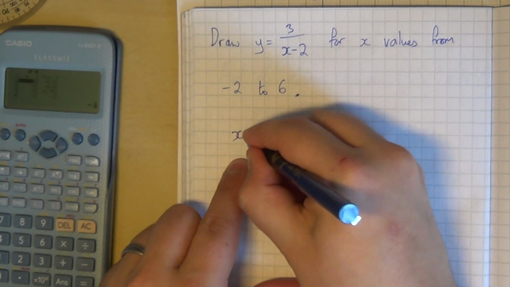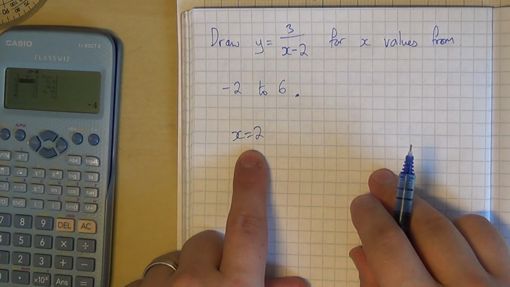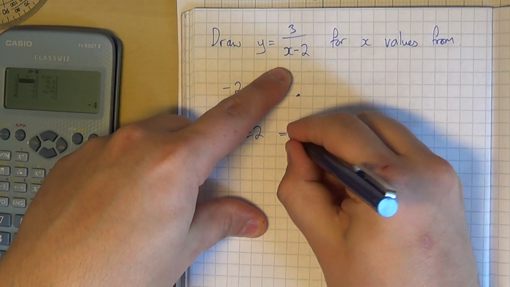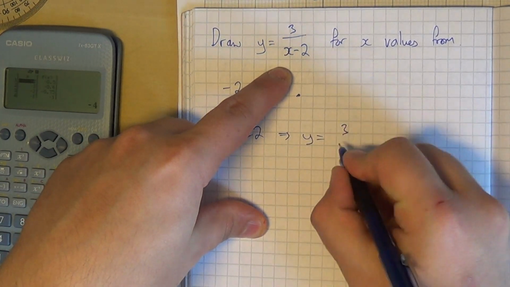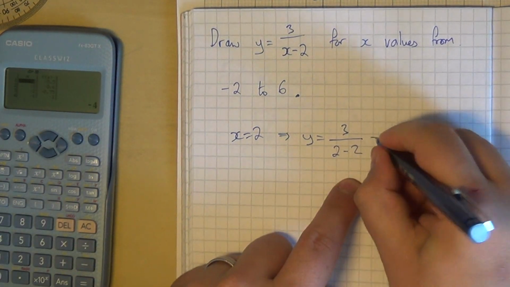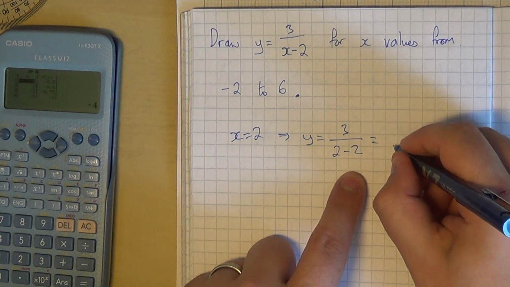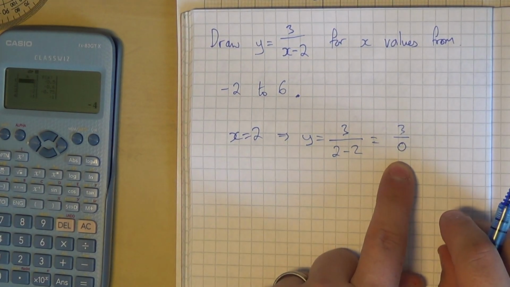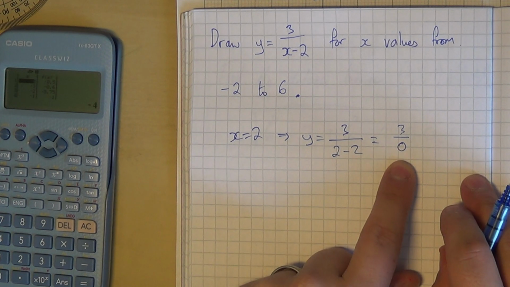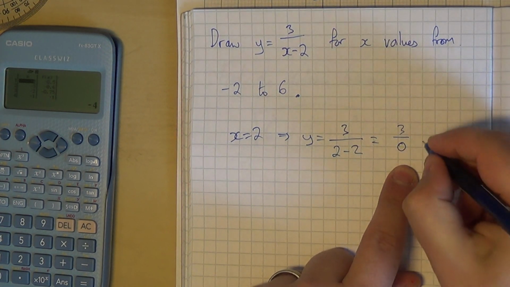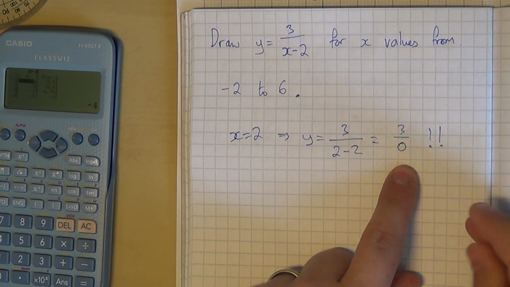What happens here if x is 2? Well, we're going to use this equation up here. So we're going to get y equals 3 divided by x take 2, which is 2 take 2. Well, we know what 2 take 2 is, that's nothing. So we're doing 3 divided by 0. And at this point, some of you should have some alarm bells ringing, because 3 divided by 0 is not part of mathematics. Dividing by 0 is not maths. So this is some kind of alarming error.